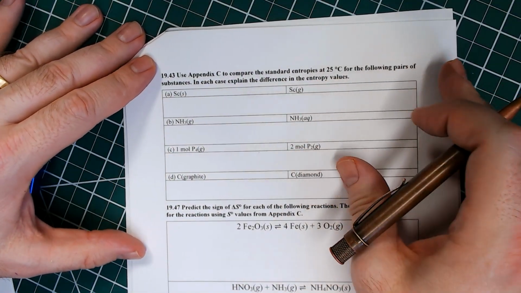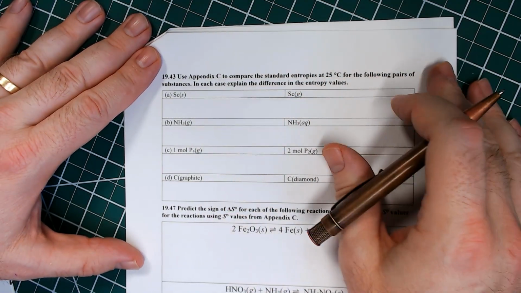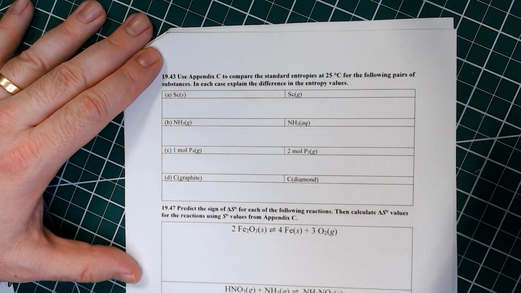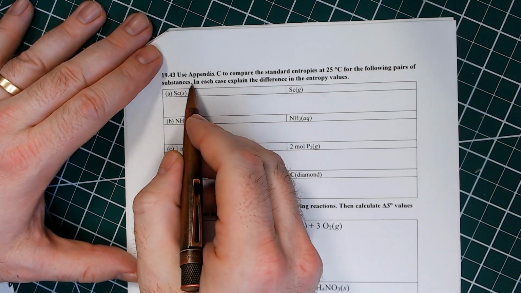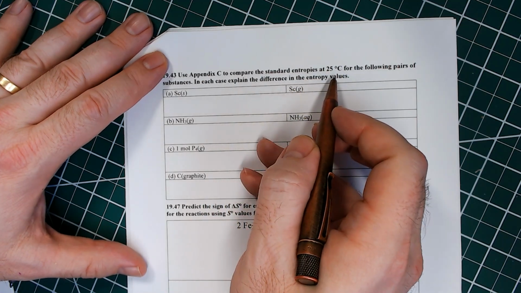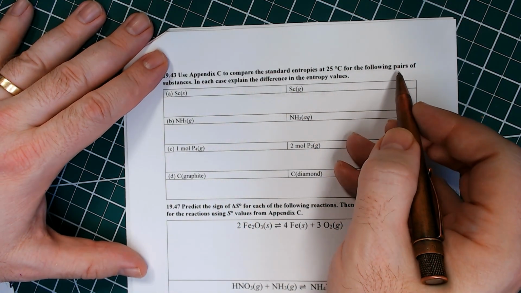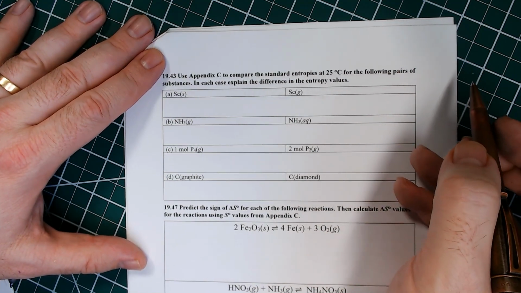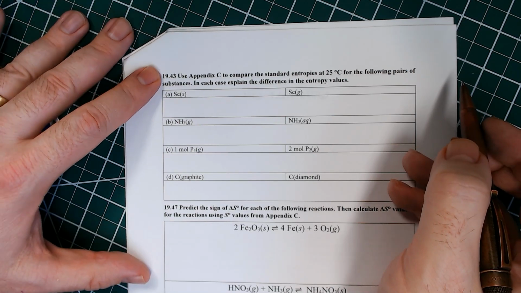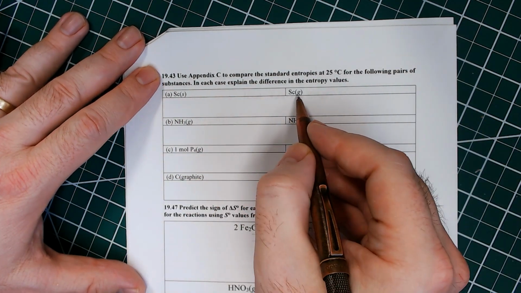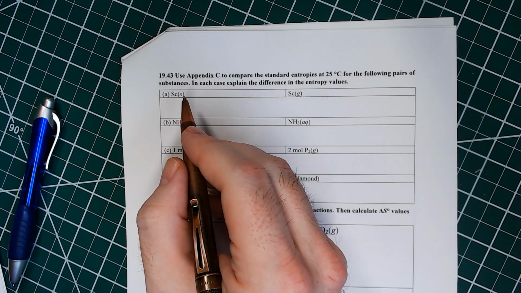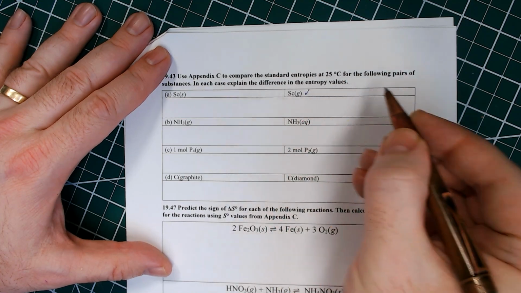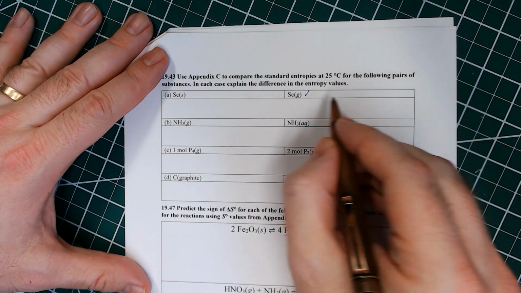This particular set of problems, that will wrap that up. So let's do this. Use Appendix C to compare the standard entropies at 25 degrees for the following pairs. In each case, explain. Well, why don't we predict ahead of time what the entropy is going to be? Which one will have the greater entropy? Scandium solid versus scandium gas. Well, we would definitely predict it's going to be the gas. So I'm going to put a little check mark there to indicate that we're predicting the gas.